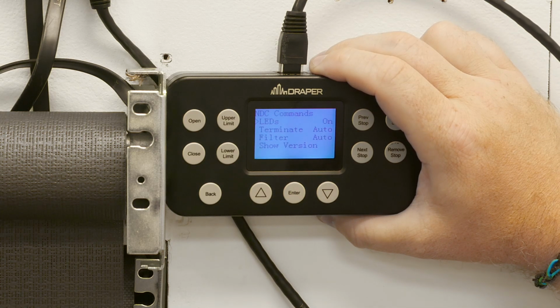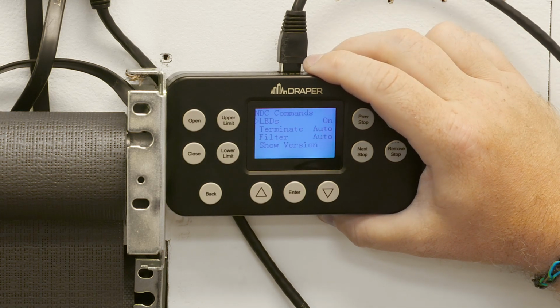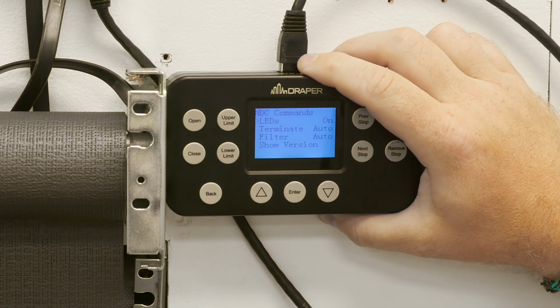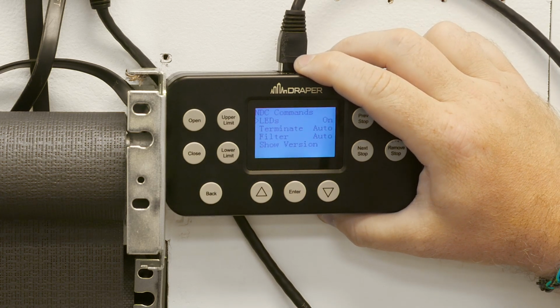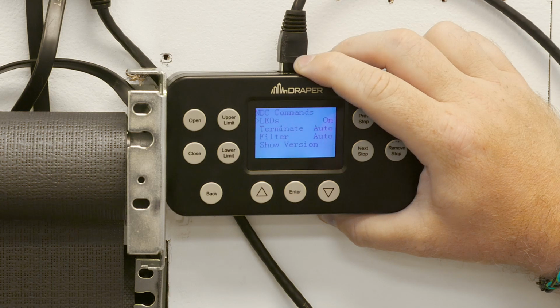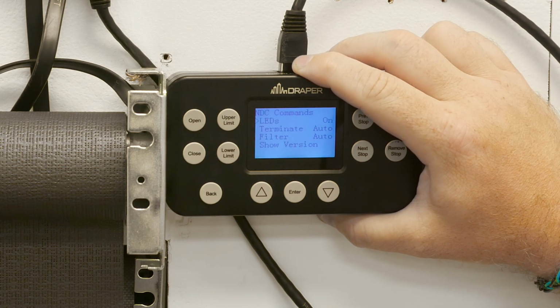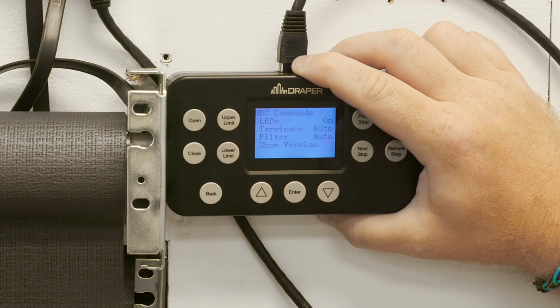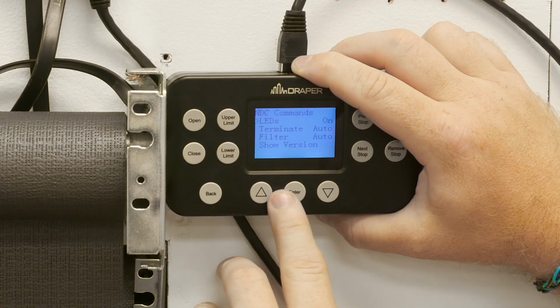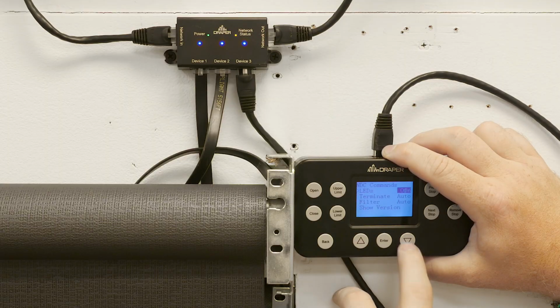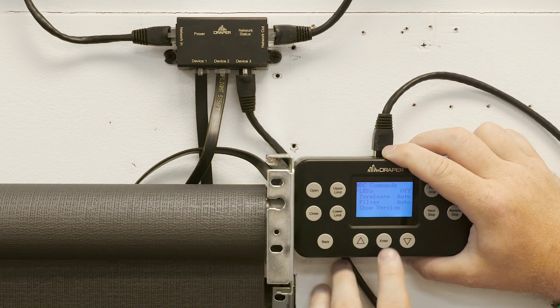LEDs. Some feedback we got from the field was that the LEDs were sometimes a distraction. So what we did with the new NDC is we give you the option to turn those LEDs off. By default, they are going to be set to on, but if you have an open ceiling concept and you need those to be off, you can simply navigate to LEDs, hit enter, highlight it, navigate to off, hit enter, and as you can see, all the LEDs on my NDC have gone off. I'm going to go ahead and turn those back on because I like them.